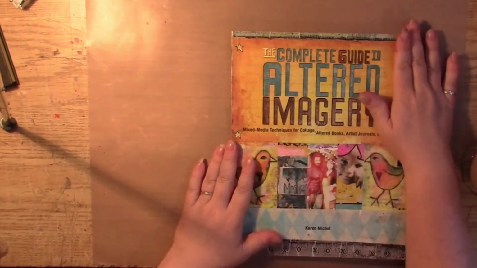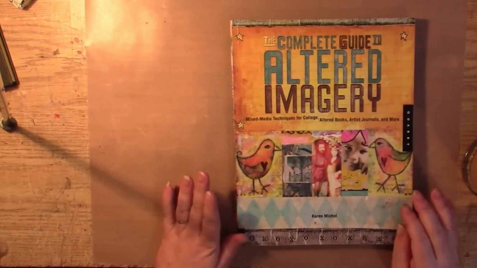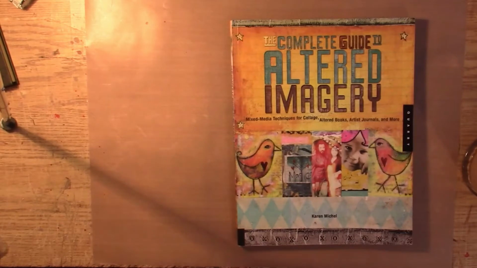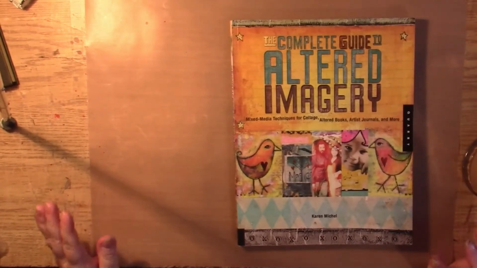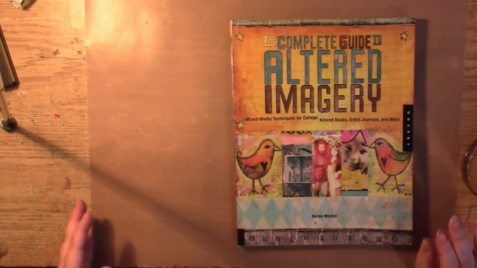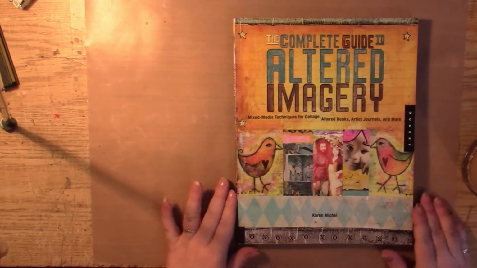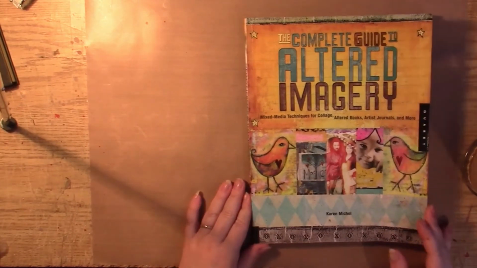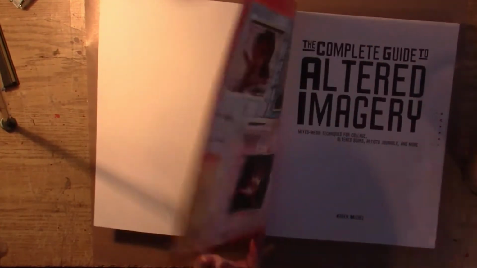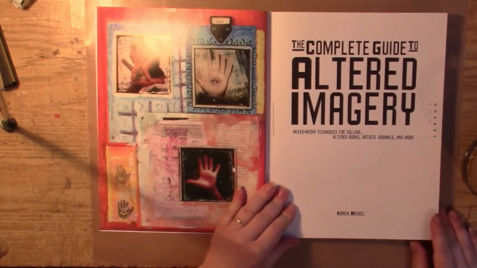This book I got because of the techniques that it teaches you to actually alter real photographs, ones that were printed at the photographers. Not ones that you print out yourself, not any kind of modern day photography, but how to actually take old photographs and alter them, or new photographs and alter them. So that's why I got it, and there's a lot of interesting techniques in here that I tried. It also deals with some other forms of imagery as well. And let's get right into it.